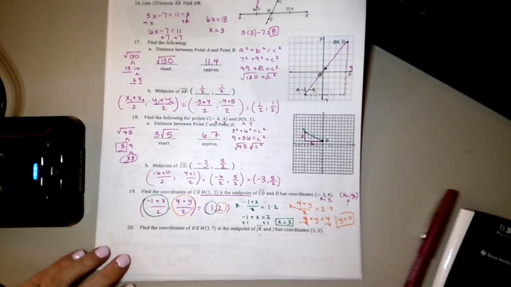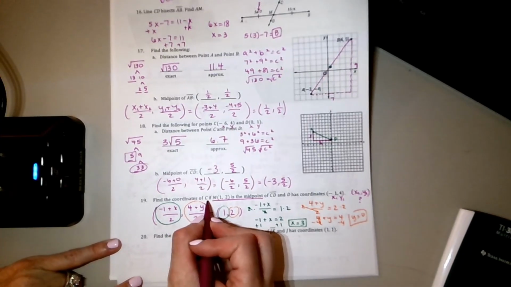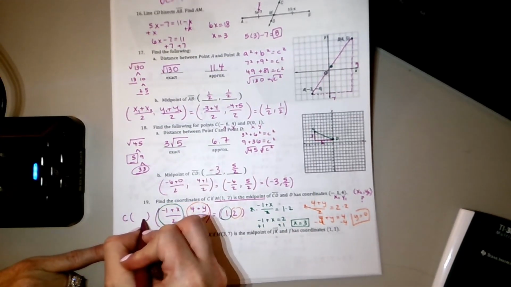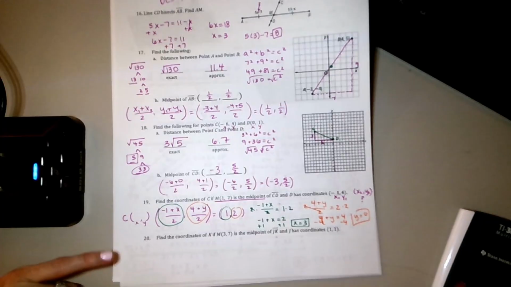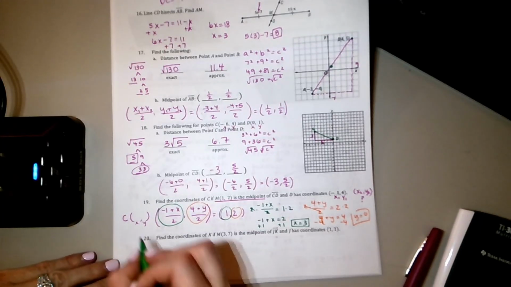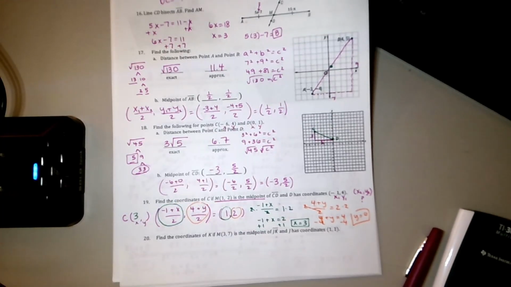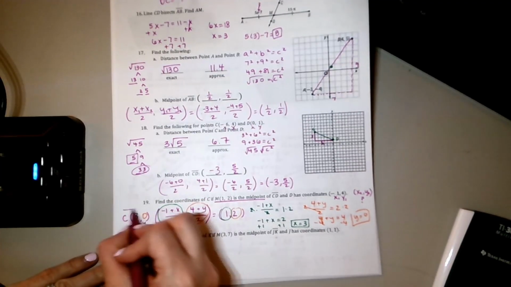What this means is to find the coordinates of C, that value for C is an x, y. That's what coordinates are. It's a point, an x and a y. And it's going to be 3 for our x and 0 for our y. So this is your final answer.